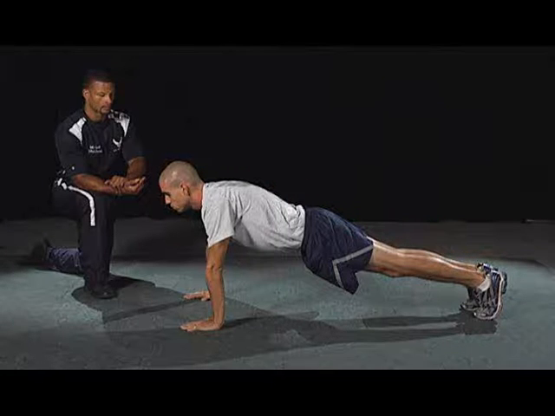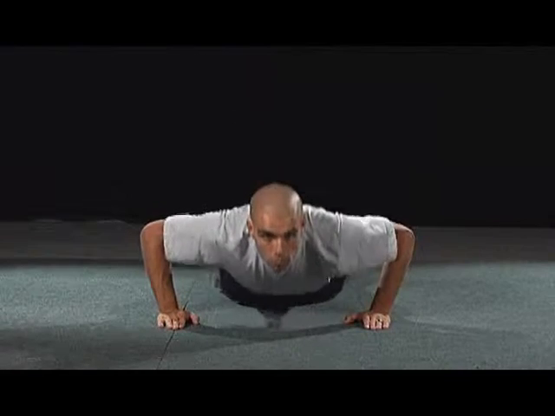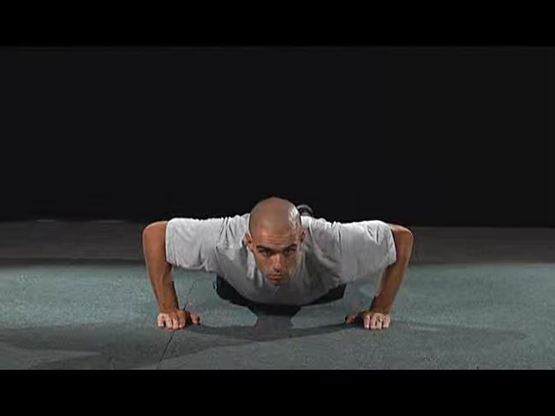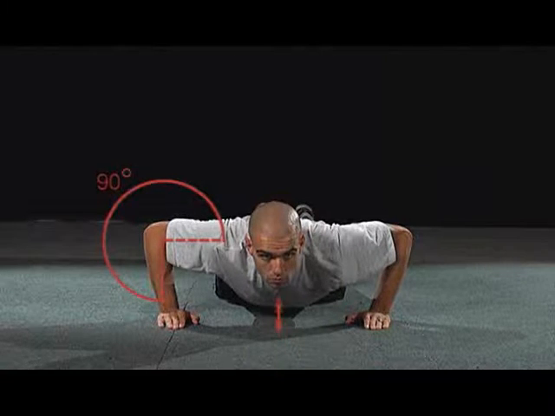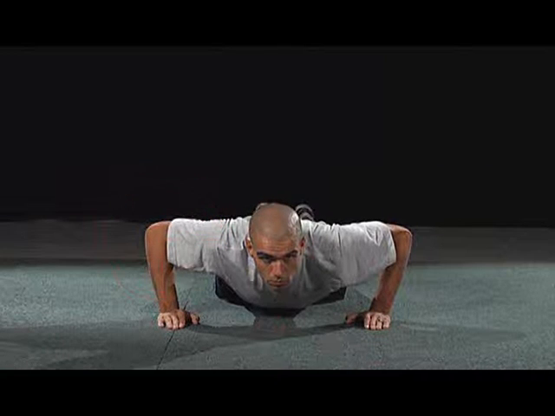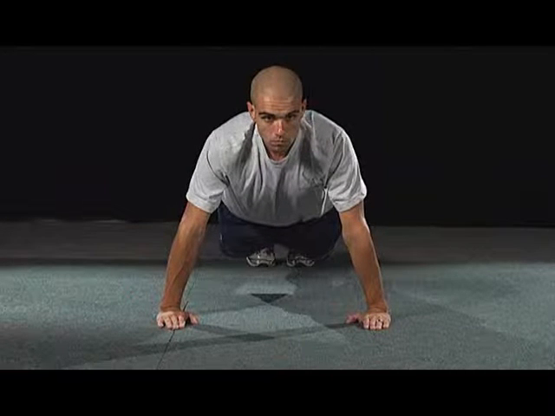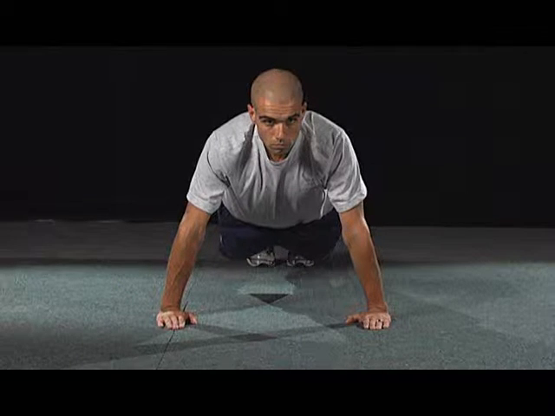This is the up position. Begin by lowering your body to the ground until your upper arms are at least parallel to the floor, elbows bent at least 90 degrees. Your chest may touch, but not rest on or bounce off the floor. The push-up is completed by returning to the start position with your elbows fully extended, but not locked, as this could cause injury. This is 1 repetition.